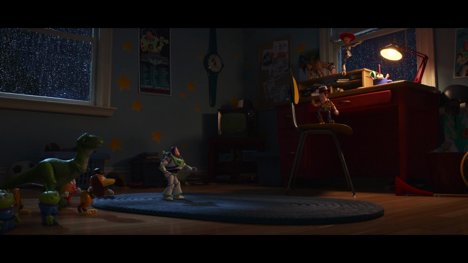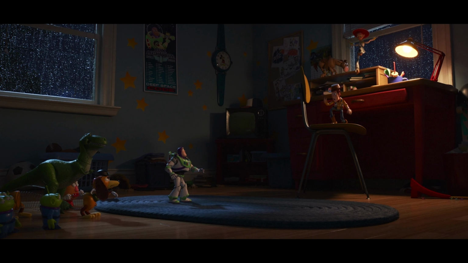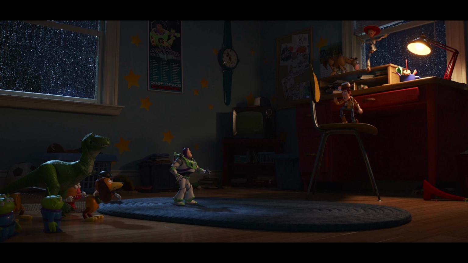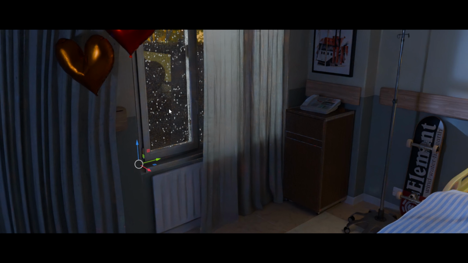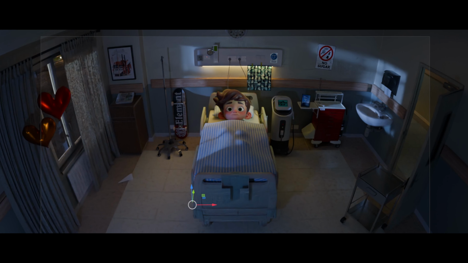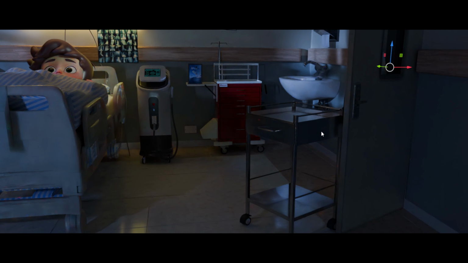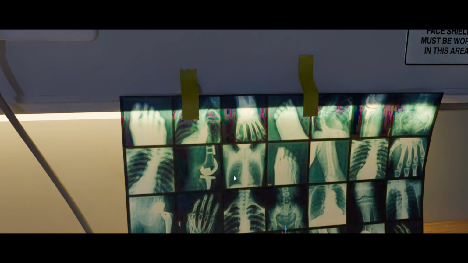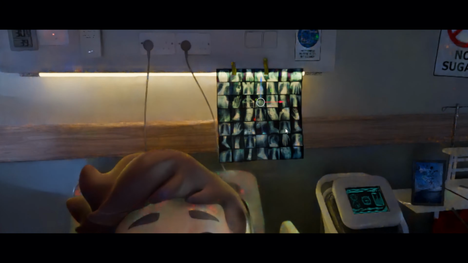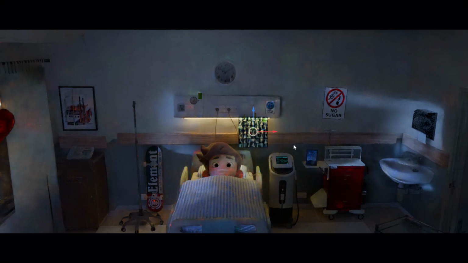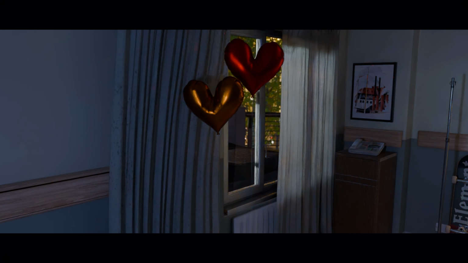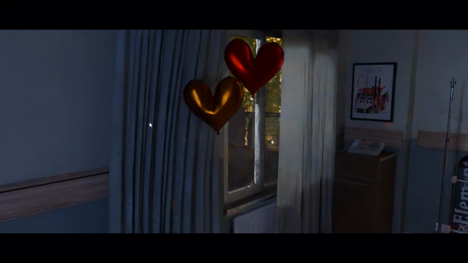For instance, the windows. I liked how in Toy Story 4, the window had droplets which had some emission due to the street lights, so I added these onto my windows using a hair particle system. Finally, I added some foreground elements like this balloon and tray to add some depth. Also, an X-ray picture with some transparency to add to the story. Then a little bit of fog around the window area to enhance the lighting.